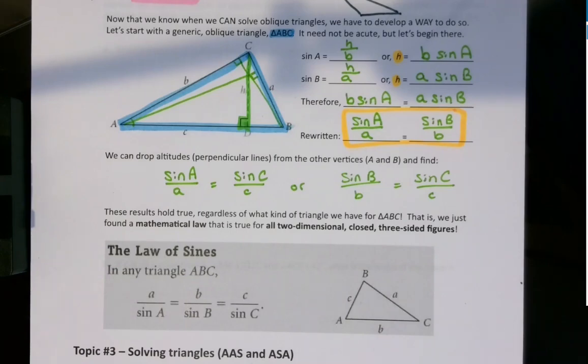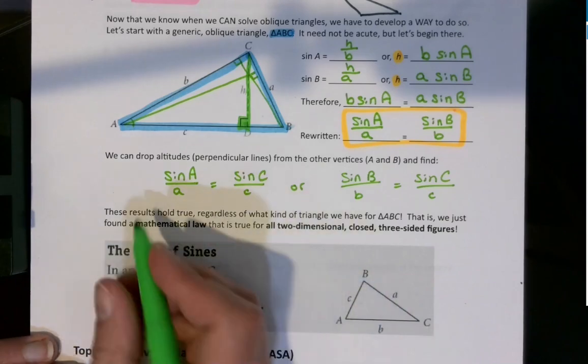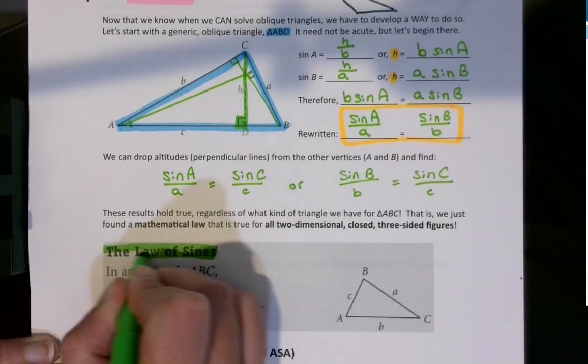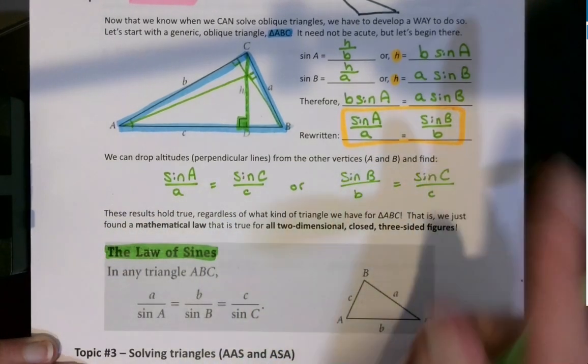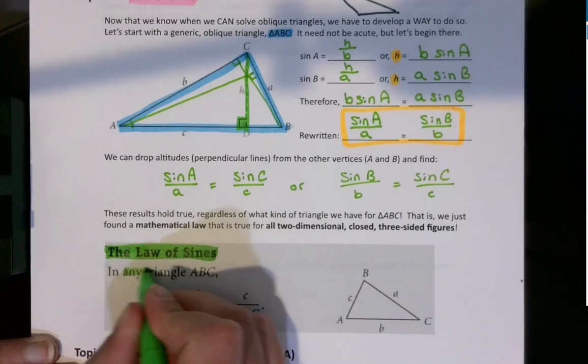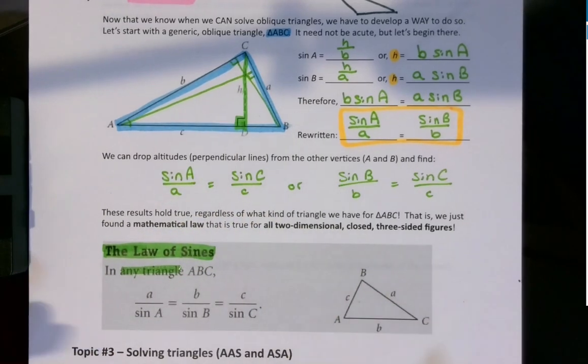The result holds true regardless of what kind of triangle we have. So we can do this for any oblique triangle. So we've made this mathematical law for any triangle. It's called the law of sines, because it's the sine function that's used here in any triangle ABC.